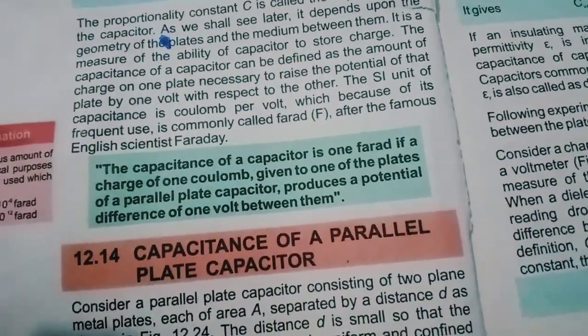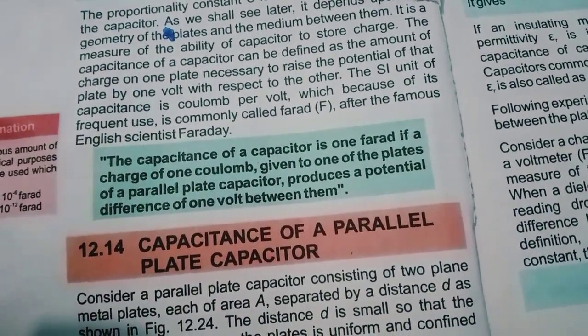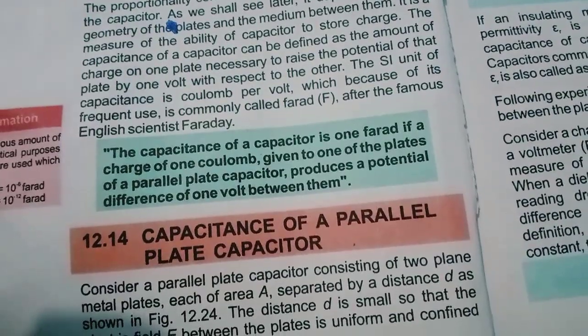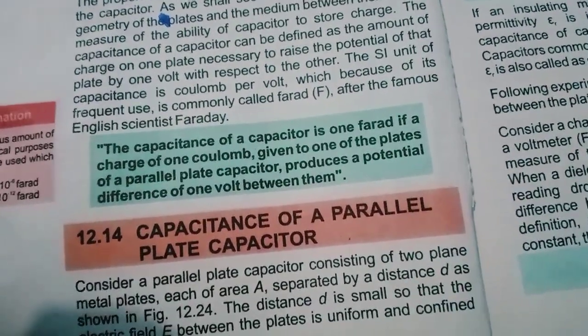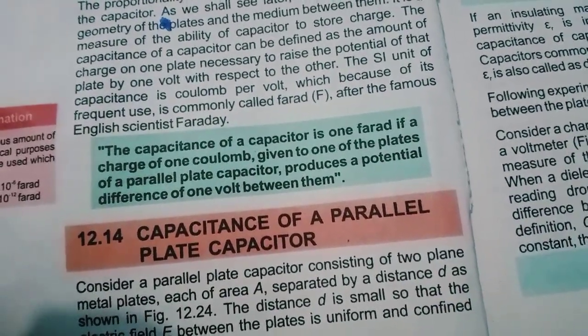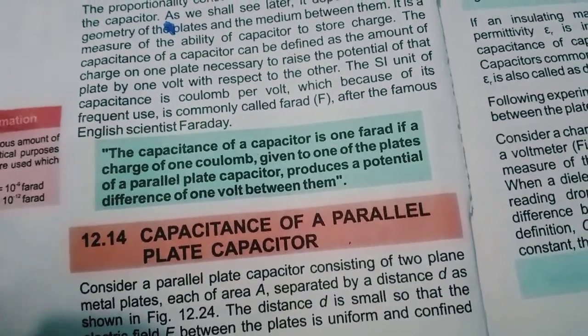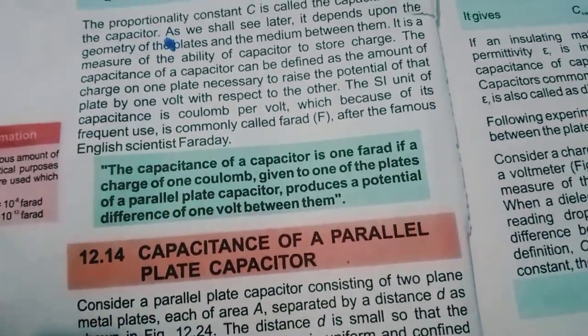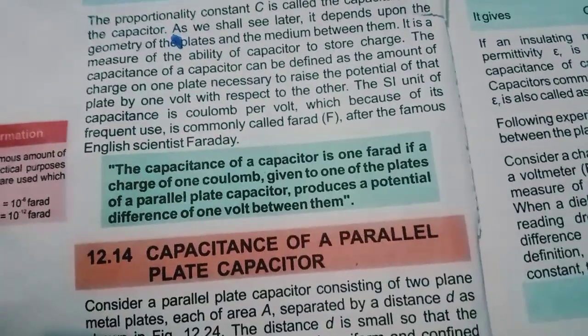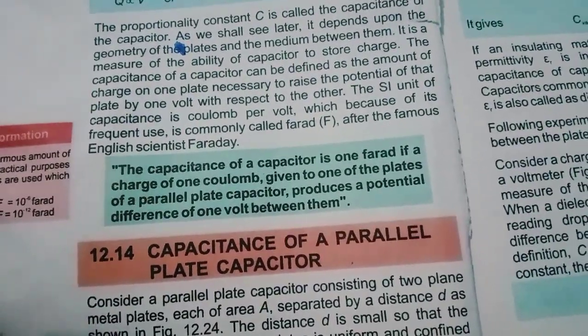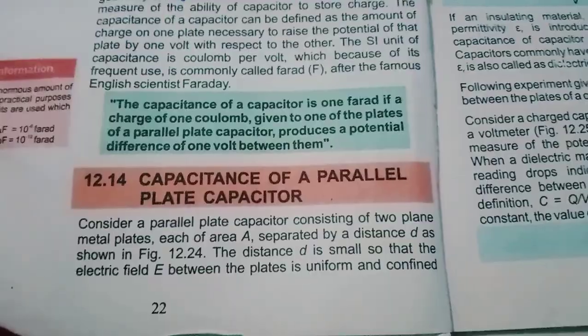after the English scientist Faraday. The capacitance of a capacitor is 1 farad if a charge of 1 coulomb given to one plate of a parallel plate capacitor produces a potential difference of 1 volt between them. The capacitance of parallel plates.